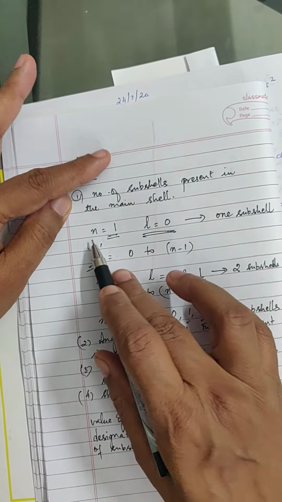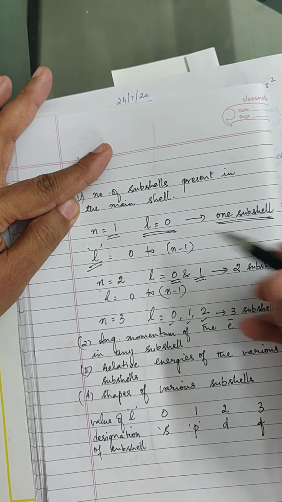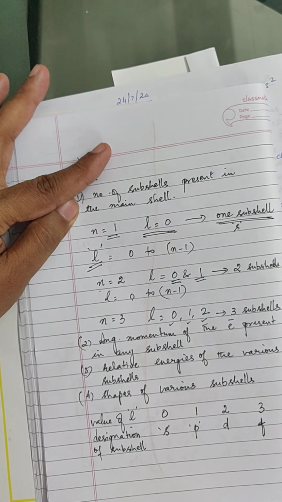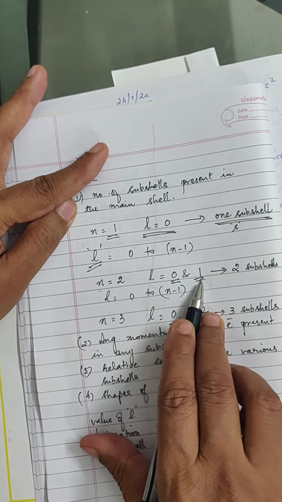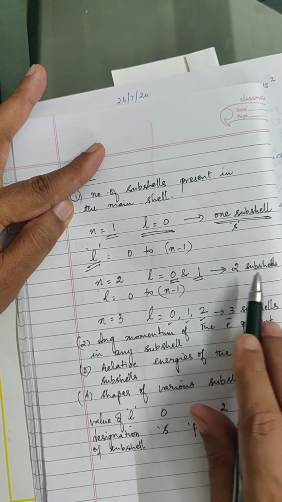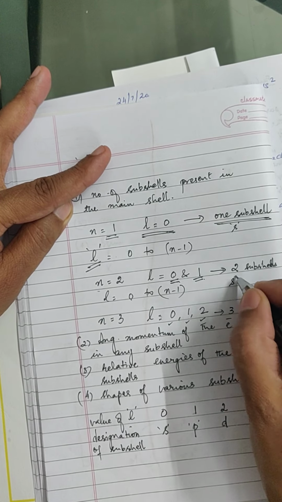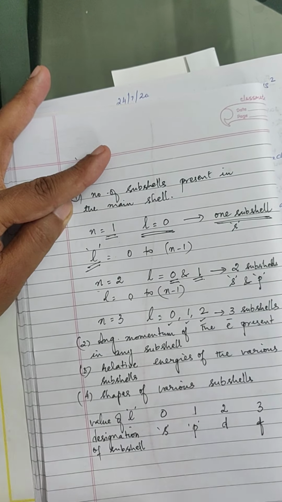So when I say n is equal to 1, L is equal to 0, there is only one subshell. Which subshell? 0 corresponds to S subshell. Now when n is equal to 2, L is equal to 0 and 1, corresponding to 2 subshells. 0 corresponds to S subshell and 1 corresponds to P subshell.